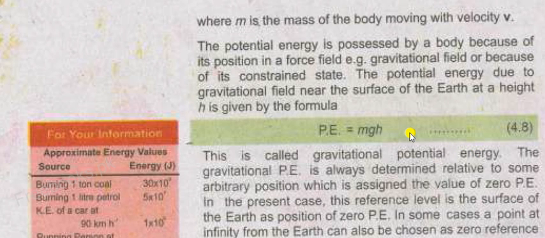Also the energy stored in a spring, when we extend or compress the spring, is known as the elastic potential energy.